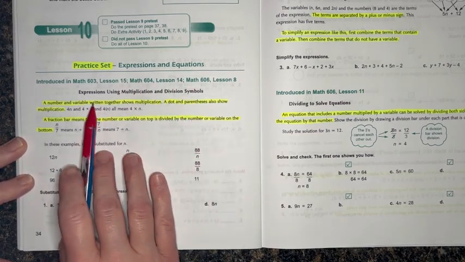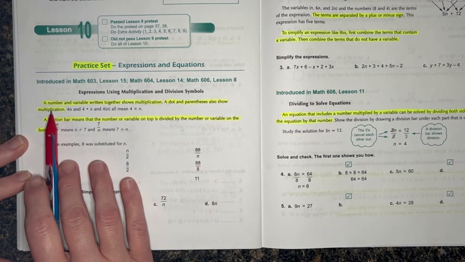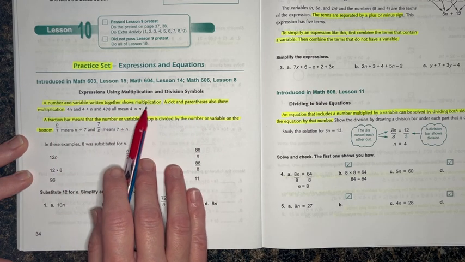The first part of this is expressions using multiplication and division symbols. It says here, a number and variable written together show multiplication.